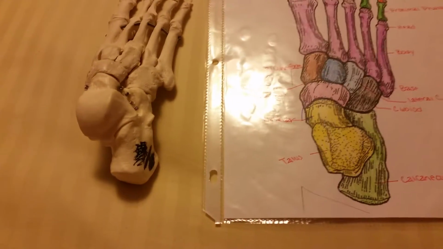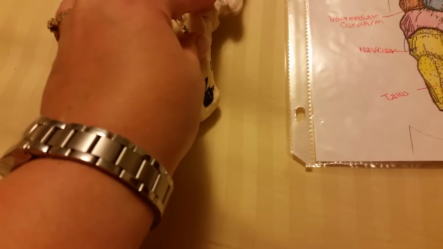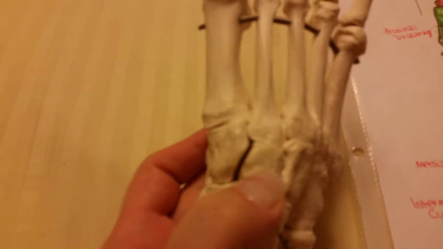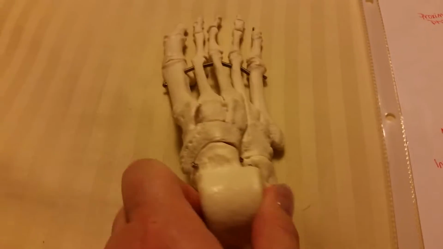Okay, we're going to start with the large bone, which is this bone right here called the calcaneus bone. Above it, right here, is the cuboid bone. This is the lateral cuneiform bone, the intermediate cuneiform bone, and the medial cuneiform bone. This is the navicular bone and the talus bone, this big bone right here above the heel.